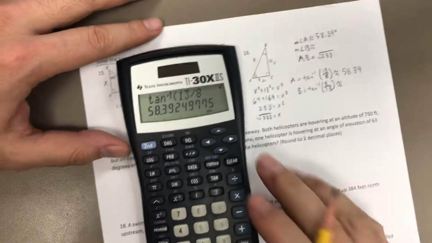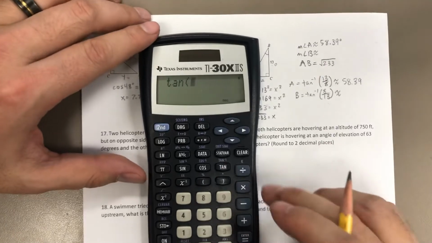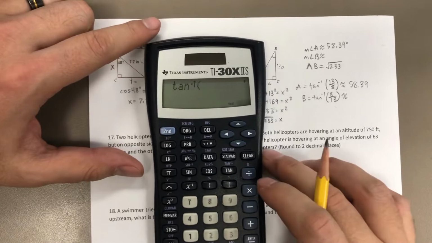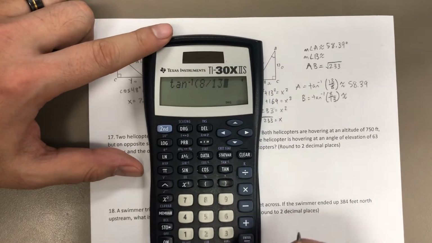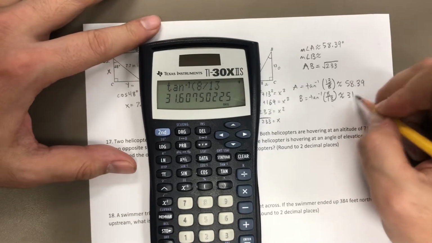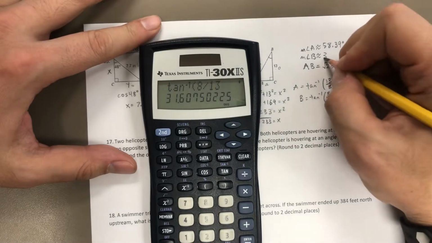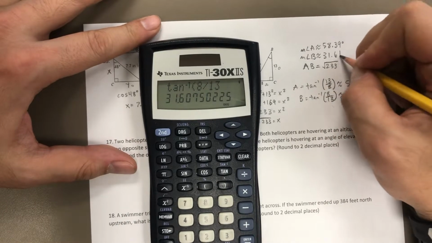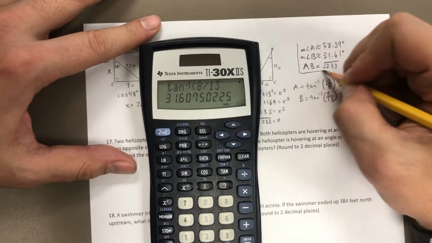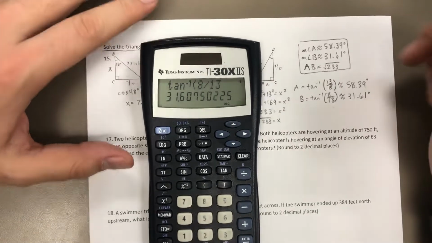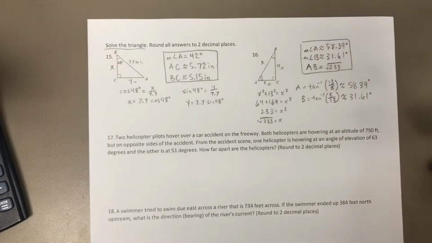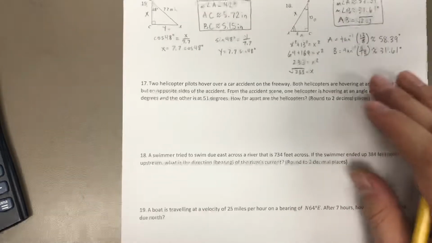I'm going to get the same angle measurement, but it's a little bit faster than subtracting in some cases. So 8 over 13, and I get 31.61 degrees. Again, it's the same number that you get by subtracting, but you'll find it's a little bit easier to do it that way when you start doing more and more of these problems. Anyways, that's solving the triangle for number 16.